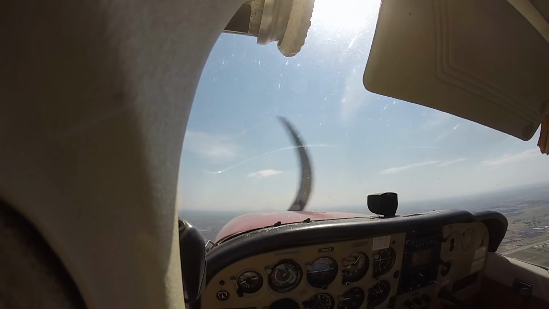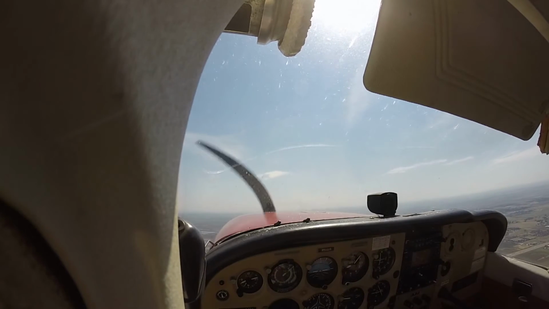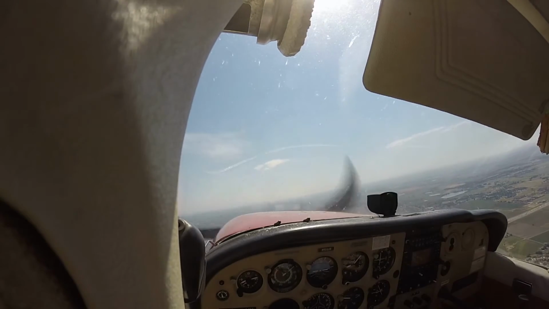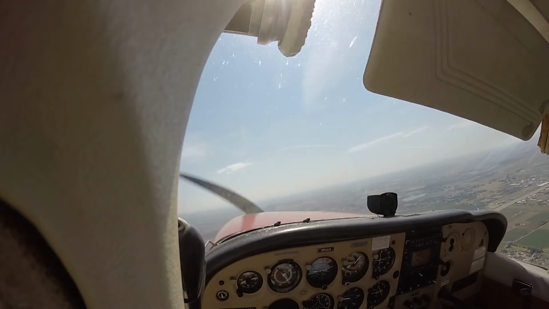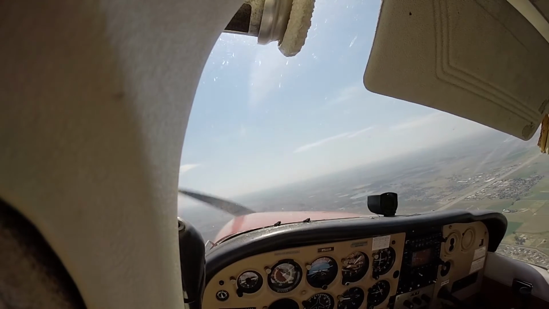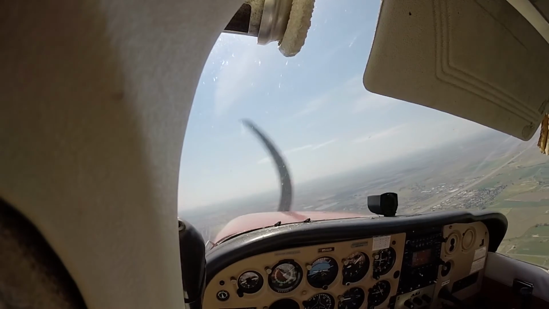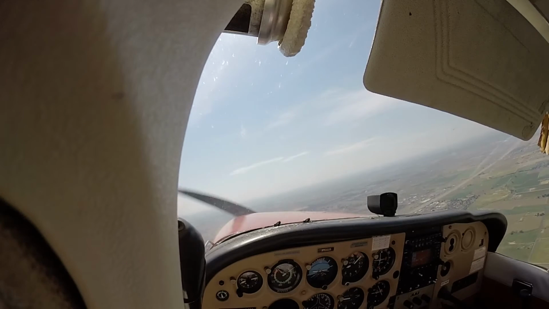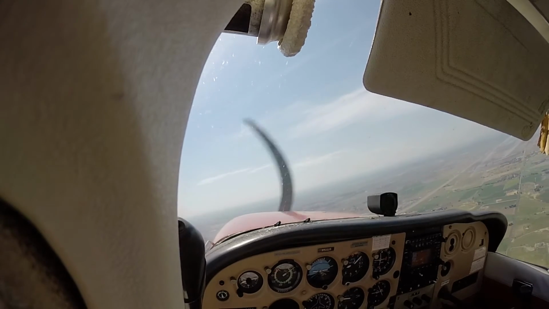Alright, turn right 120. Right 120. Don't forget to keep your scan going. Fast and a little high.